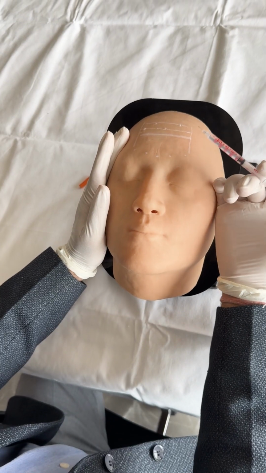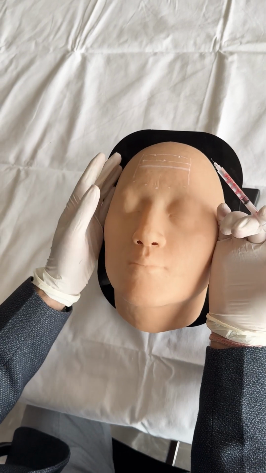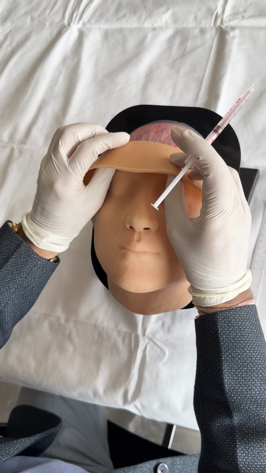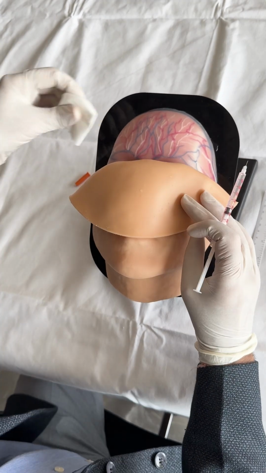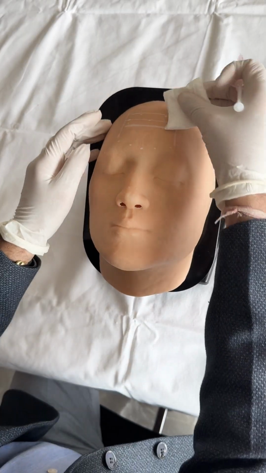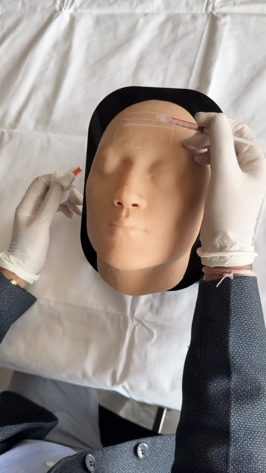To clean after botulinum toxin procedure, remove the face skin, the fluid will be present onto the surface of the inner layer of the model and wipe it with a tissue or a soft cloth. Put back the skin and the FaceSim is ready to use for the next.